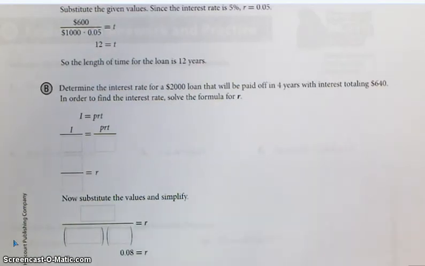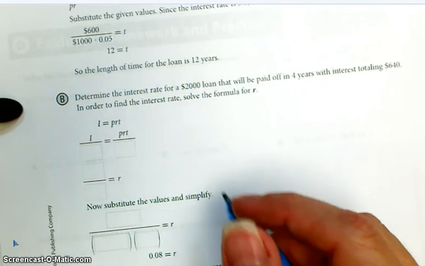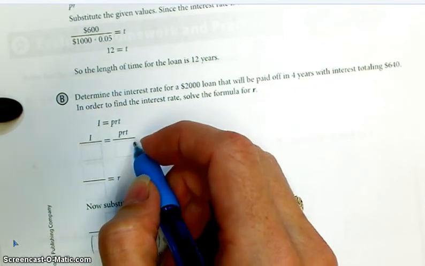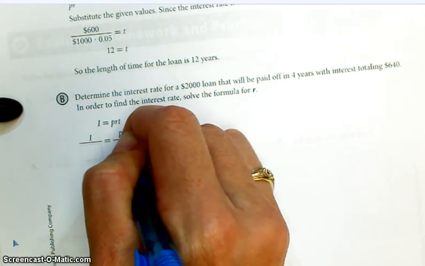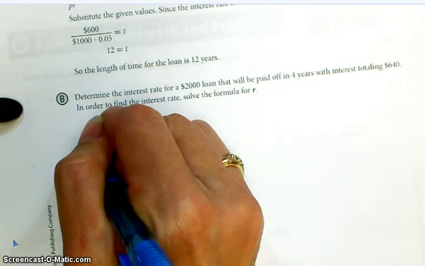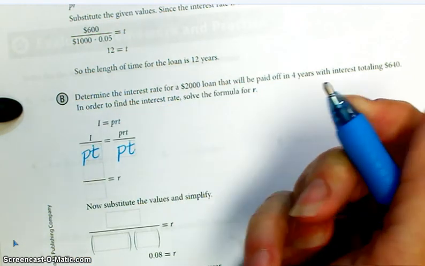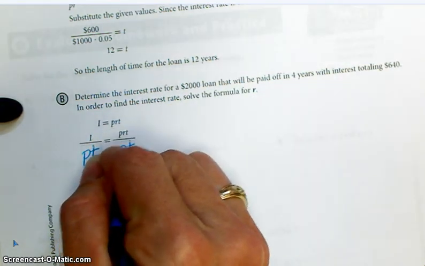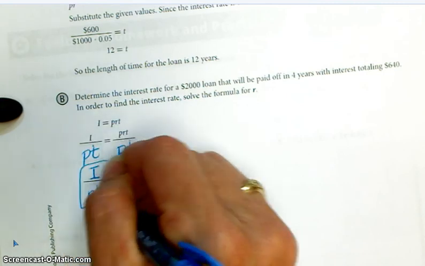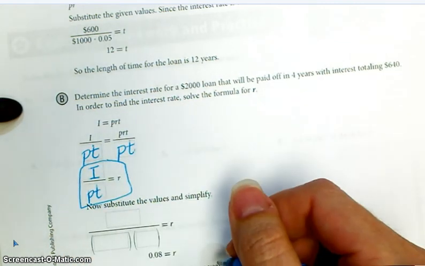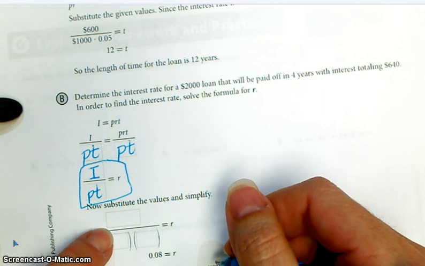All right, same formula. Determine the interest rate for a $2,000 loan that will be paid off in 4 years with interest totaling $640. In order to find the interest rate, you have to solve the formula for R. Okay, so remember that P, R, and T are all multiplied together. So I'm just going to divide this side by P and T and divide this side by P and T. And that's going to give me I over PT equals R. So there's my formula.